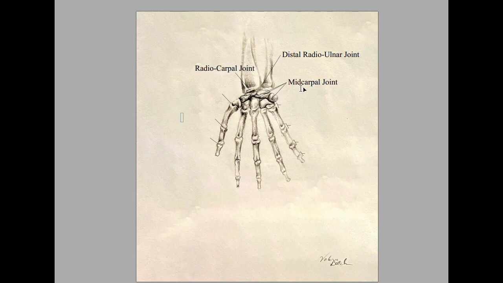Okay, the midcarpal joint, however, is also part of the wrist joint. So it's kind of a complex joint with both of these articulations that participate. So whenever you move your hand at the wrist, most of the movement is happening here at the radiocarpal joint, but there is also a small amount of movement happening at the midcarpal joint that adds to that range of motion.